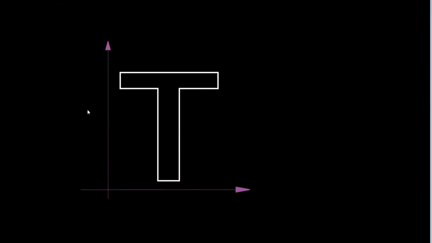What you have here is a combination of two rectangles, a T, and if you want to find the centroid of this shape, let's say this x and y, you need to define the axes, and these axes are called reference axes, because based on these axes you're going to find the centroid.